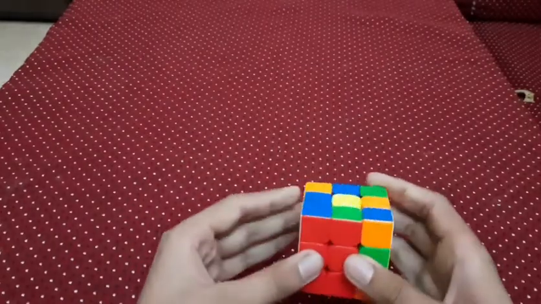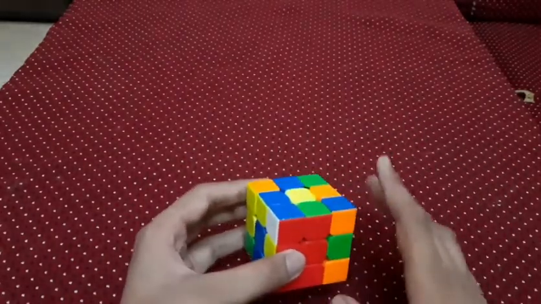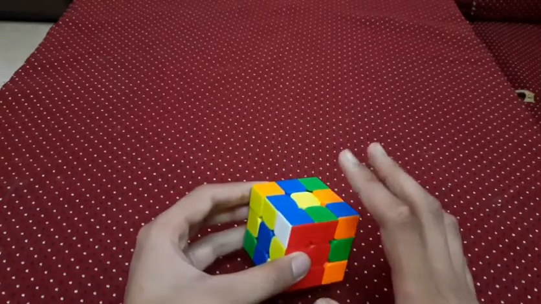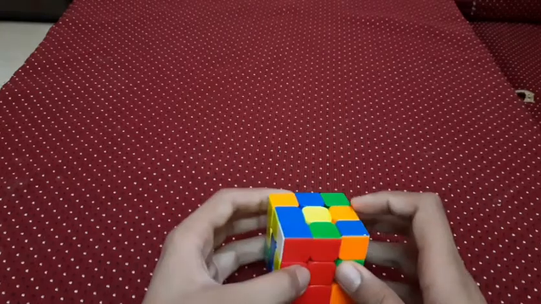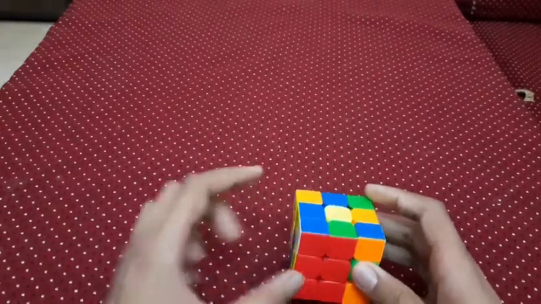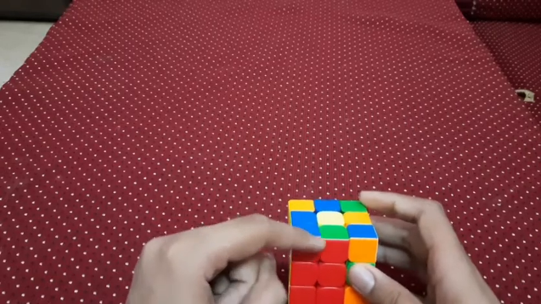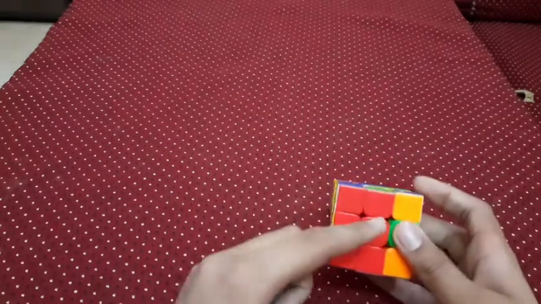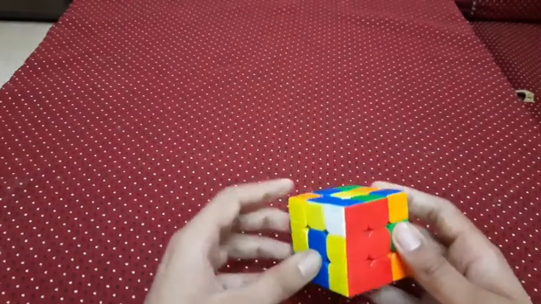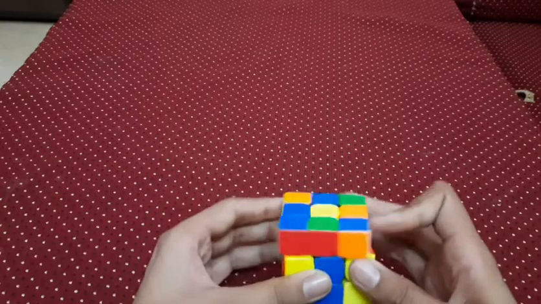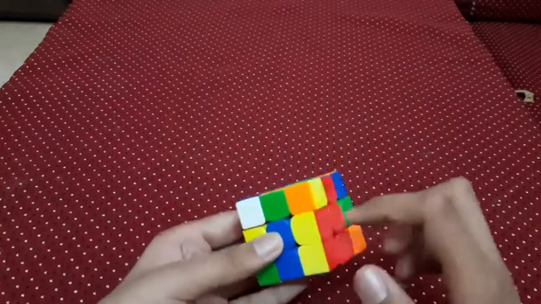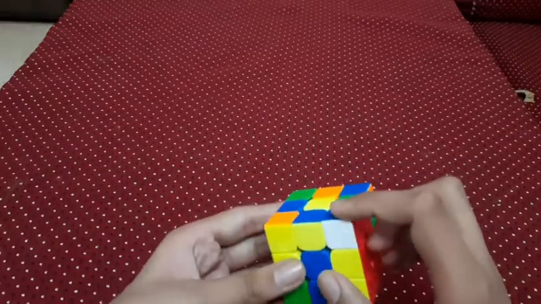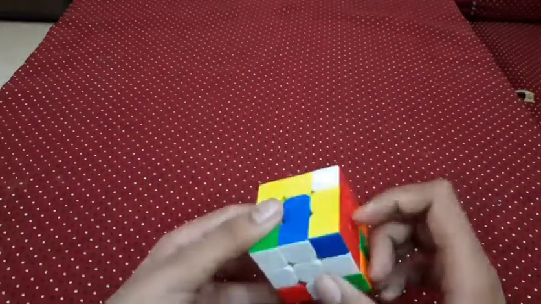So to do this, you need to take a corner which has white color on it. This corner has white color on it, here, as you can see. But what you need to see is the other two colors, blue and red. Now you need to find the blue and red centers, which are here is the blue center and here is the red center. So you need to keep this corner right on top of the blue and red centers like this, which means that the blue color and the red color and the white color.